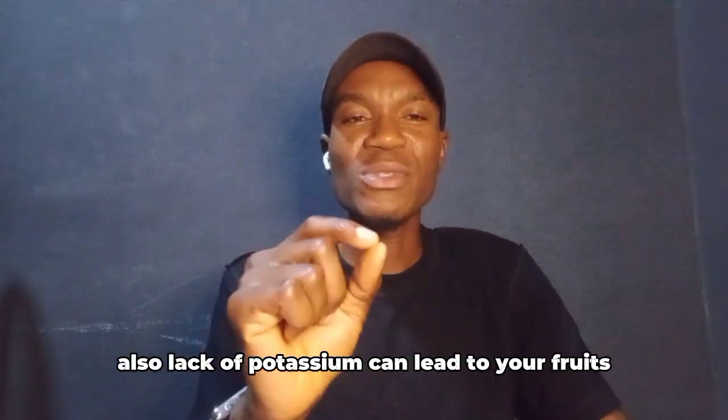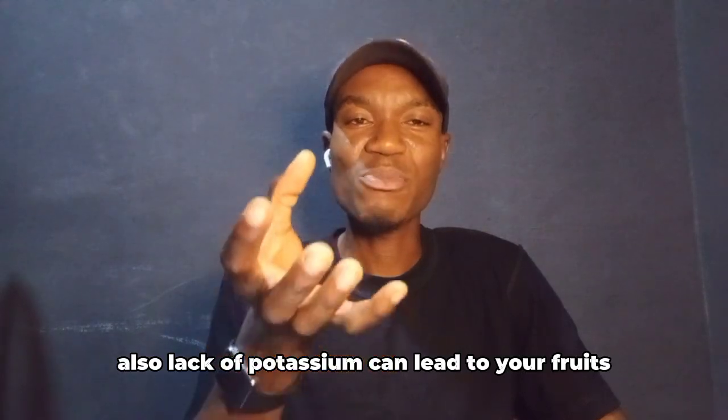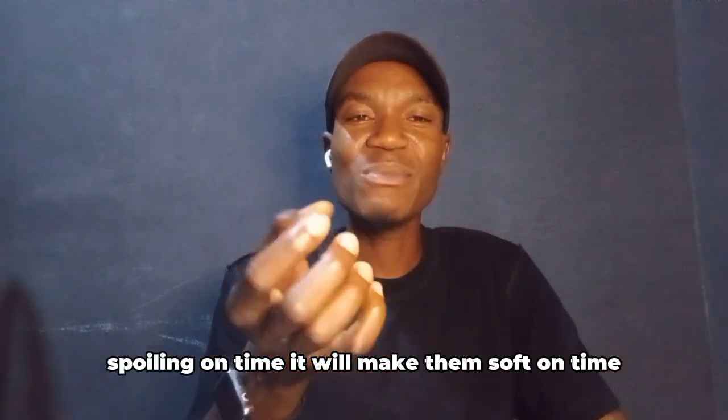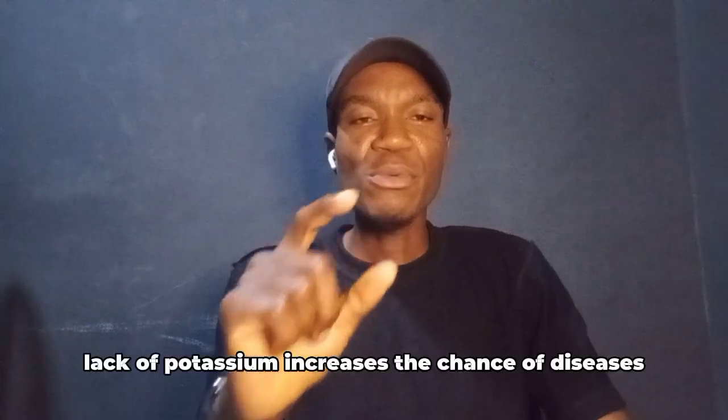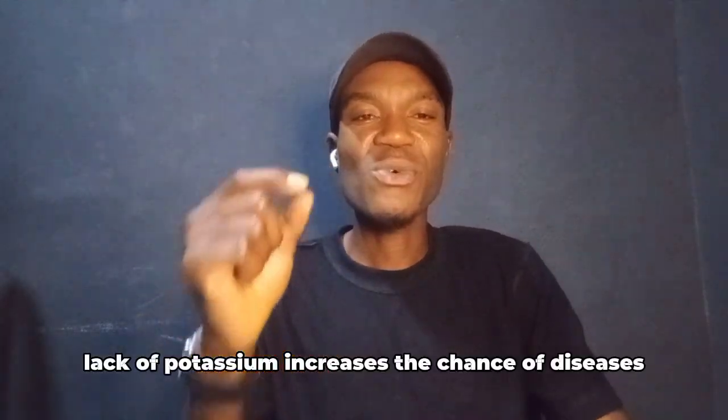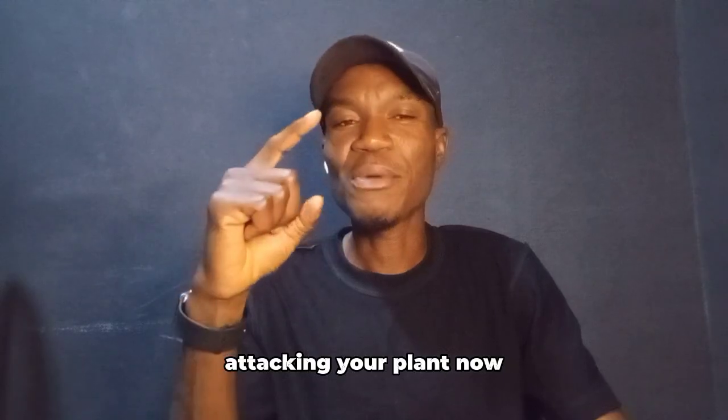Also, lack of potassium can lead to your fruits spoiling quickly. It will make them soft too soon. So your plants need potassium. Lack of potassium increases the chance of diseases attacking your plant.